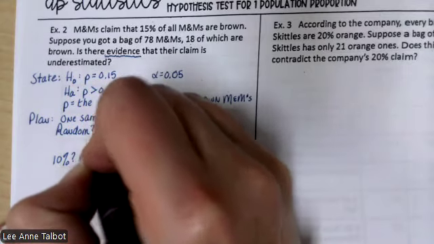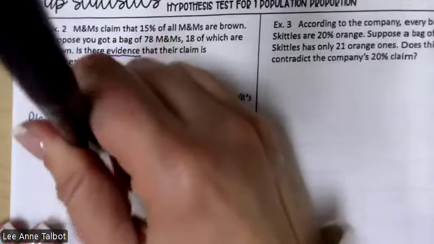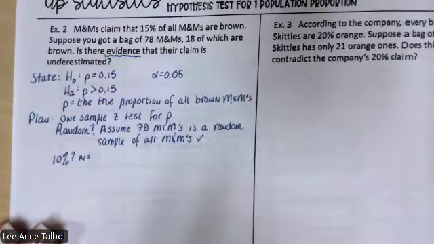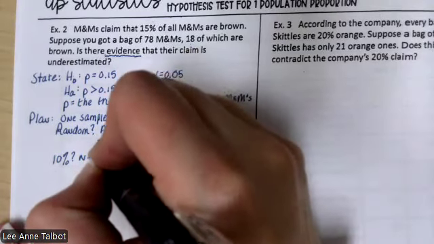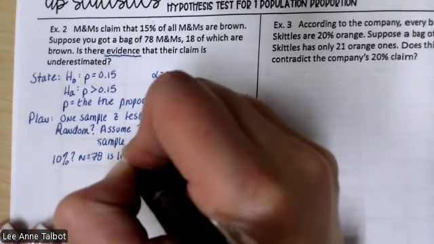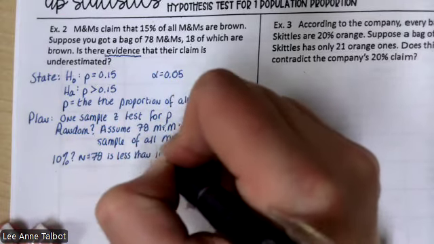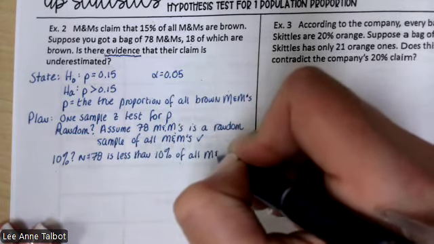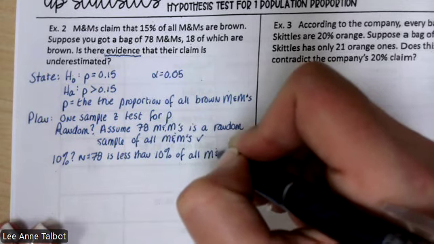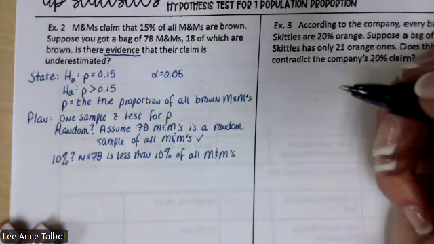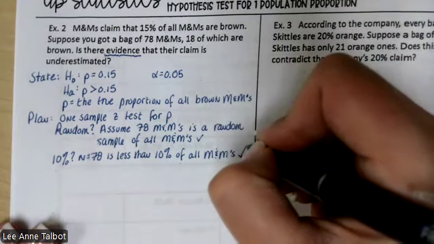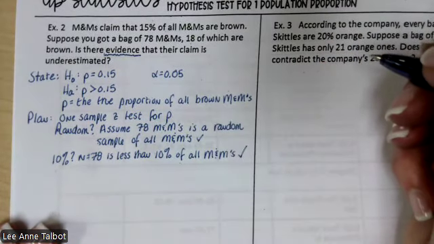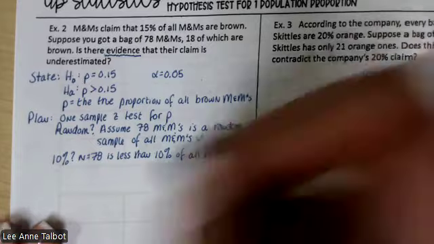N equals 78. This is why we use erasable pen. 78 is less than 10% of all M&Ms. I think that's probably safe. Probably more than 780 M&Ms out there in the world.